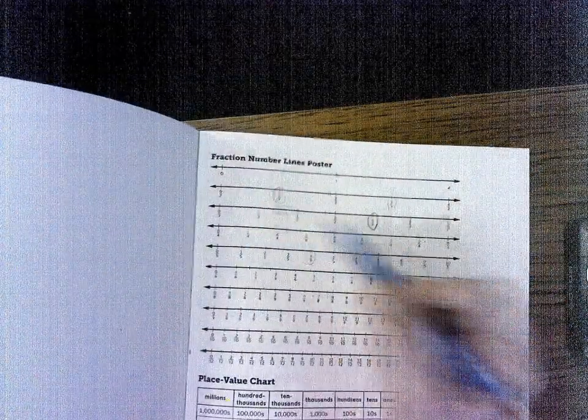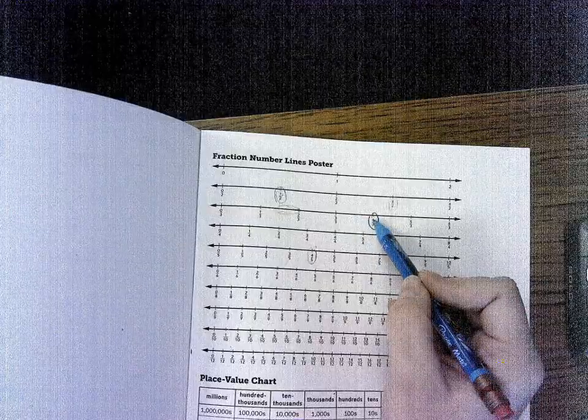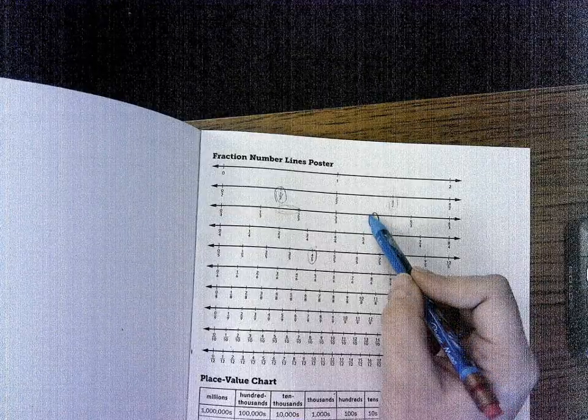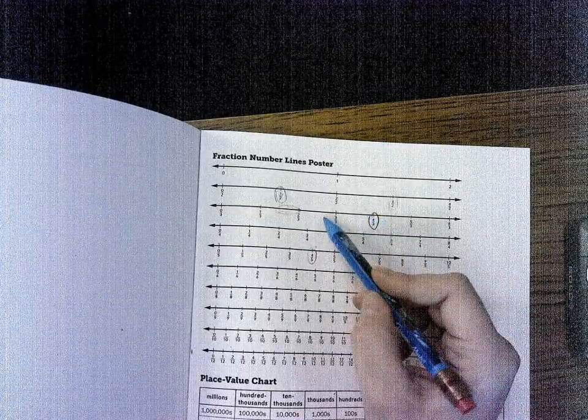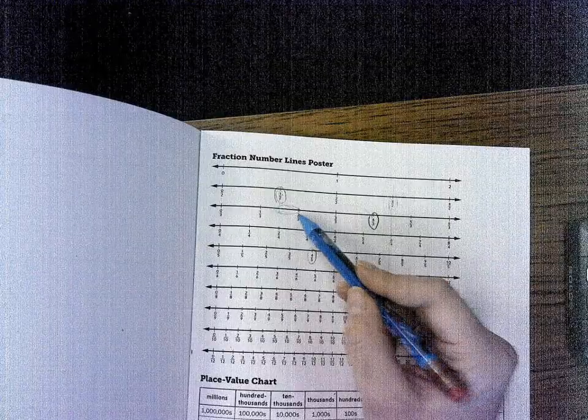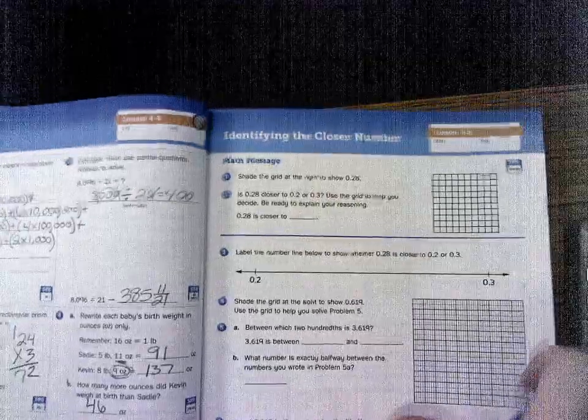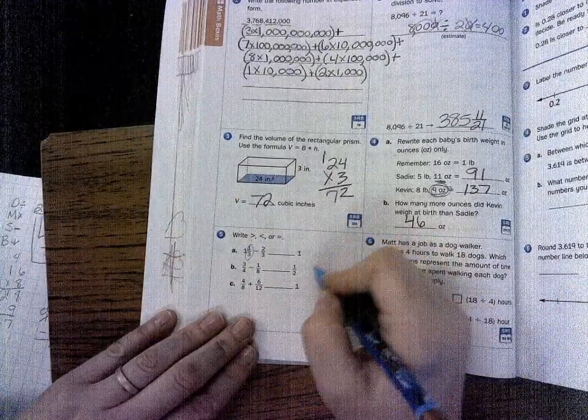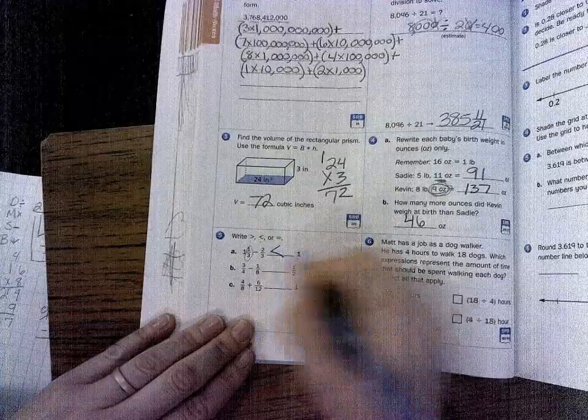So here's 1 1/3. If I were to take away 2/3, here I go, 1, 2, I'd be right here at 2/3, which is less than 1. So the answer here is going to be less than 1.